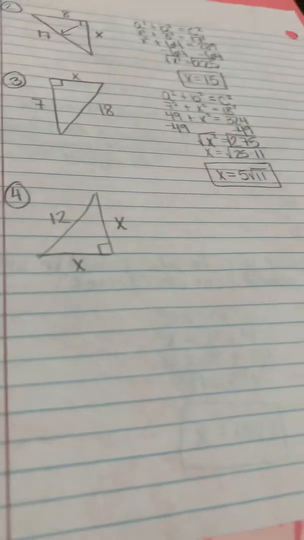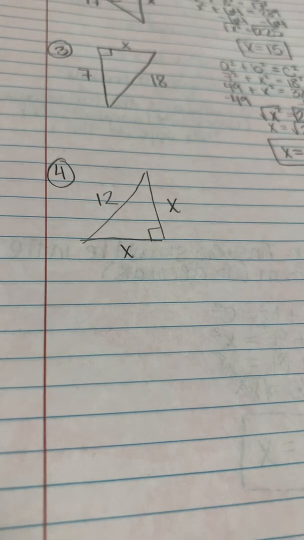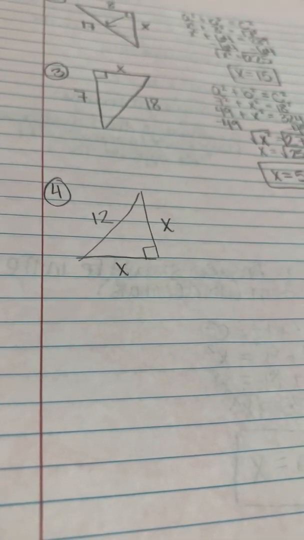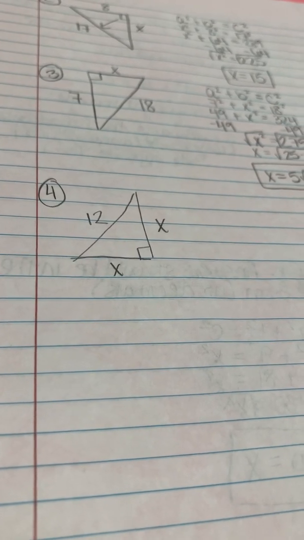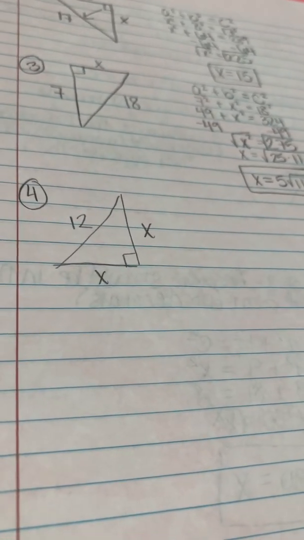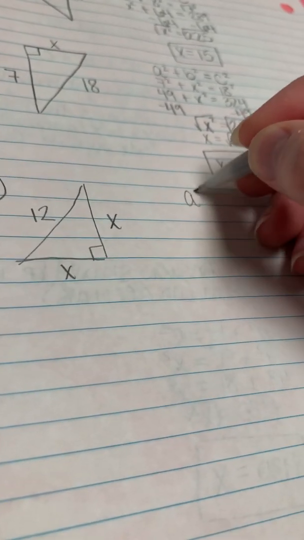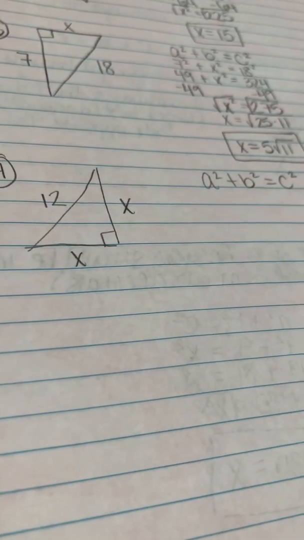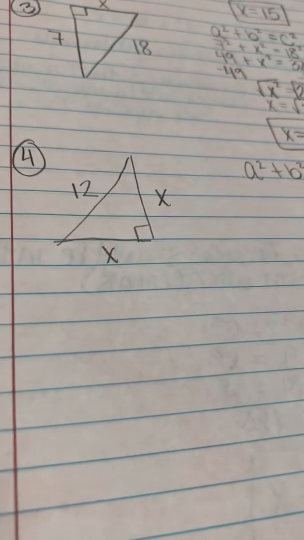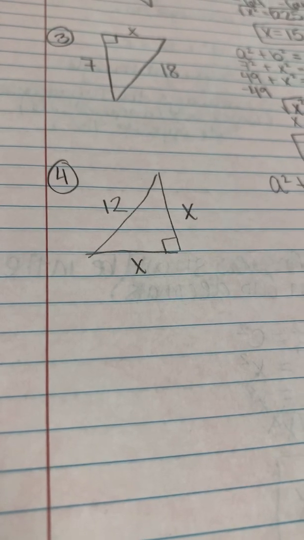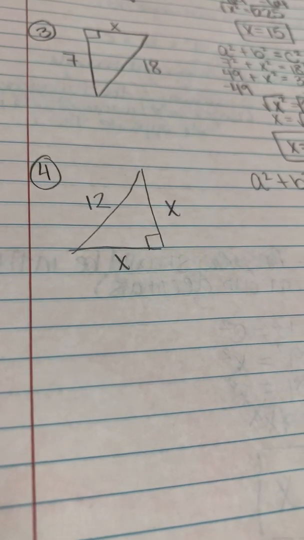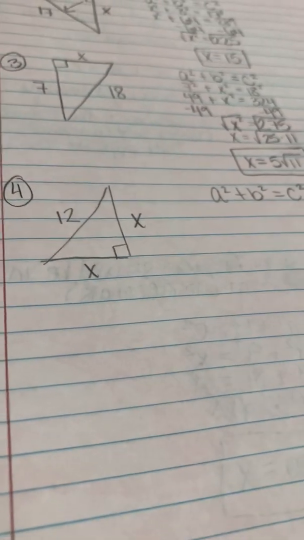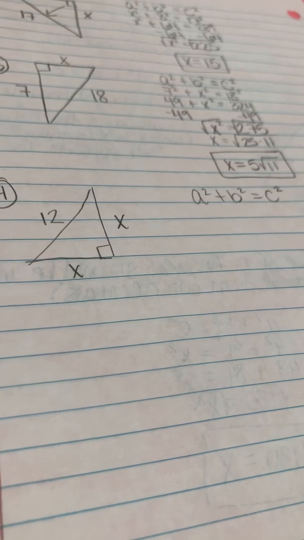Number 4 looks like this. So we're still trying to solve for x. In this case, though, we have 2 of the same x value. So it's going to be slightly different in how we solve it. So first, let's remind ourselves of the formula. Let's substitute in our values.